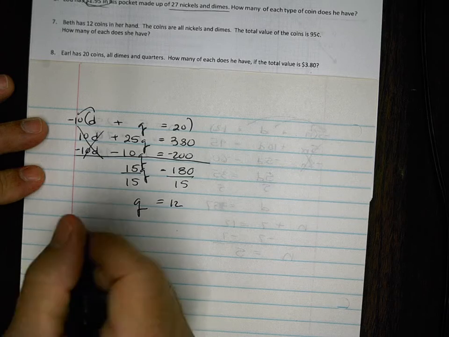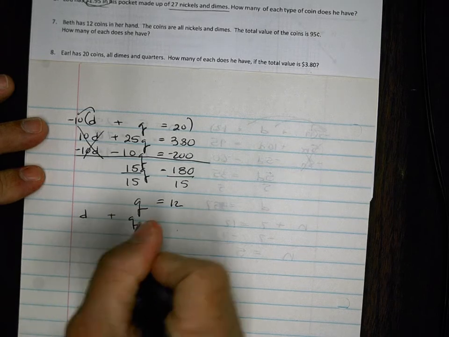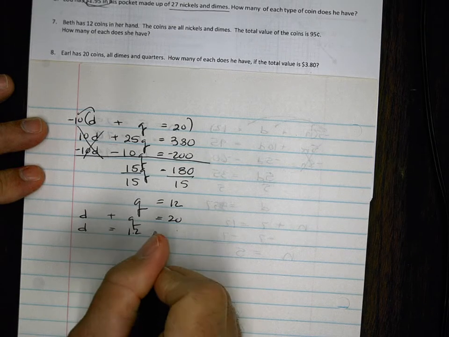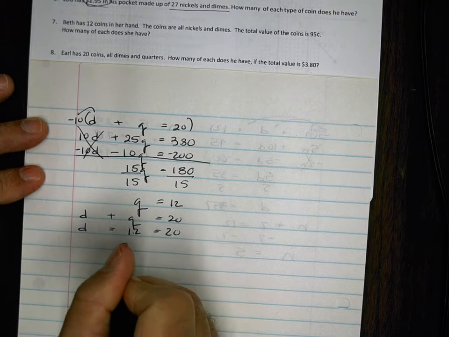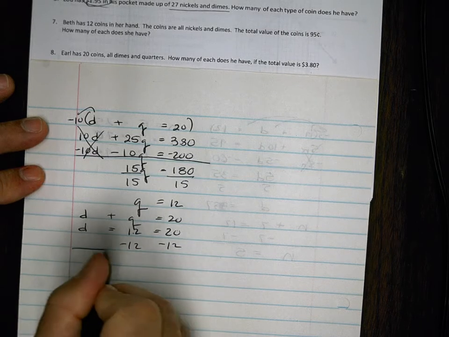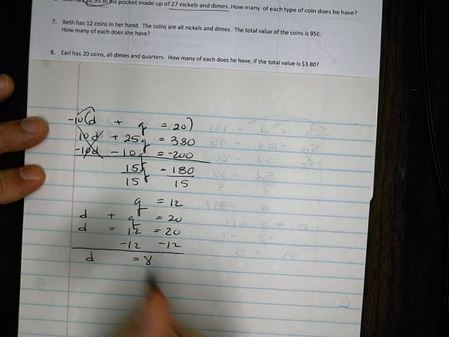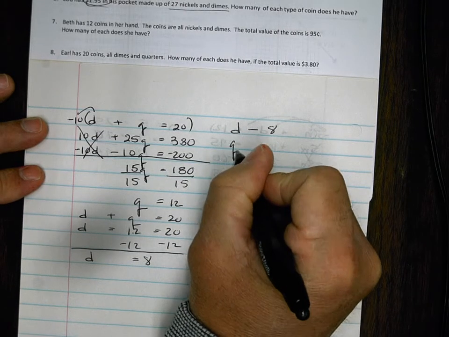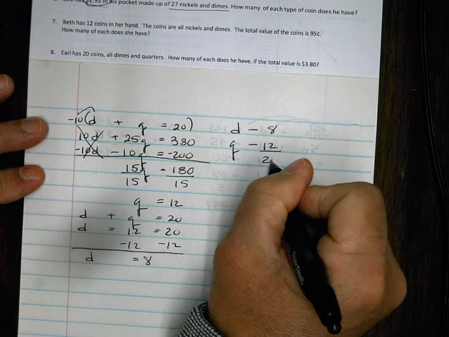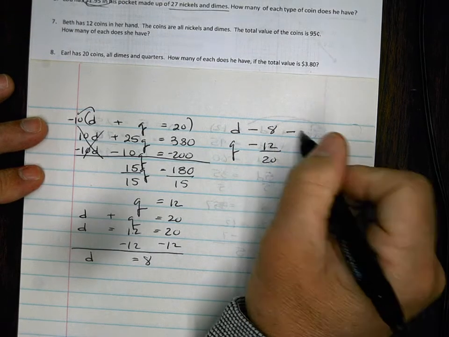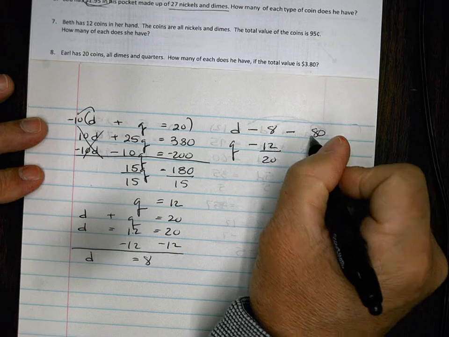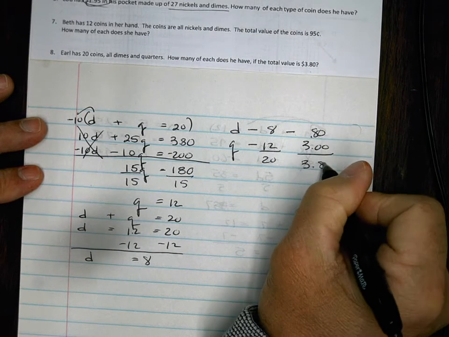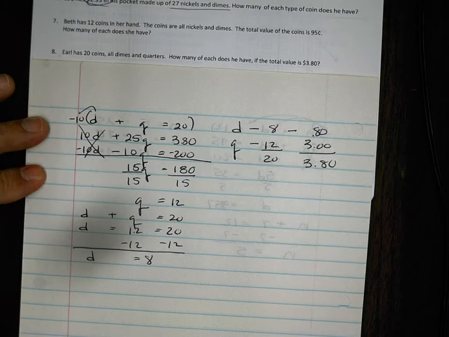All right. So we take this back. We go d plus q equals 20. Which means there are 12 quarters. So we subtract 12 from both sides, and we end up with d equals 8. Meaning there are 8 dimes and 12 quarters, which adds up to 20 coins. That's good. 8 dimes would equal 80 cents. 12 quarters would equal $3. And together that is $3.80. So it all worked out.